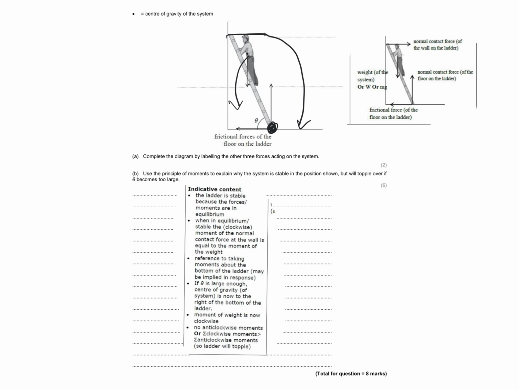The fourth one takes a bit of thinking about what it's meaning, but I'll show you in a second. If theta is large enough, the centre of gravity is now to the right of the bottom of the ladder. So as it gets steeper, that means the angle is getting greater.